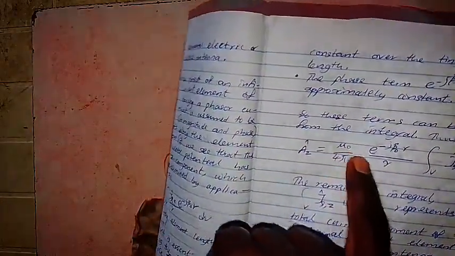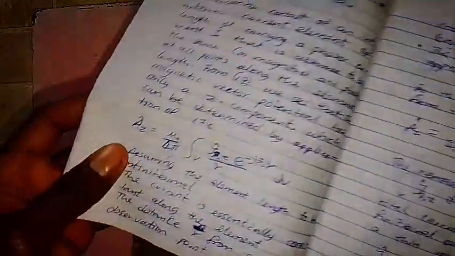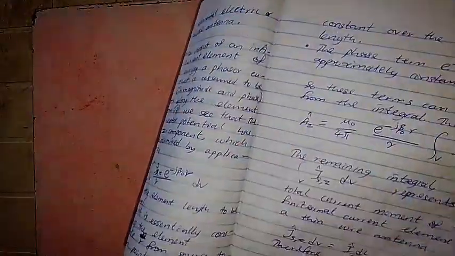That's why in most of our equations here we have naught. That's a mu naught, epsilon naught. Epsilon is also naught, all right? But do not worry about the naughts.